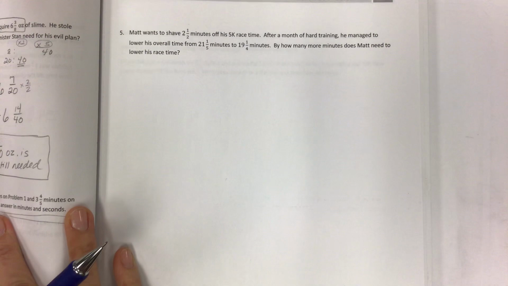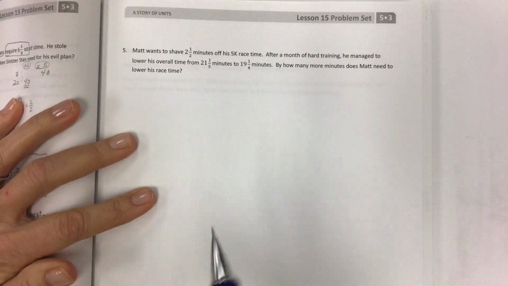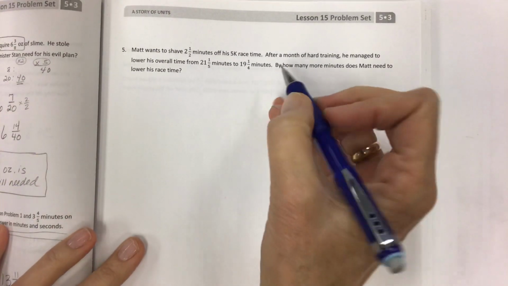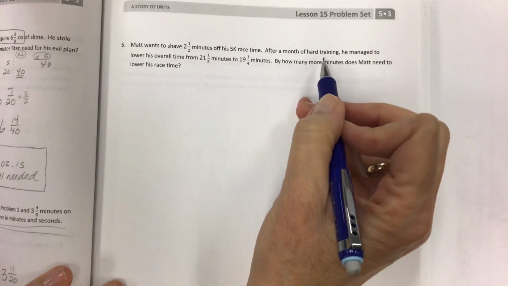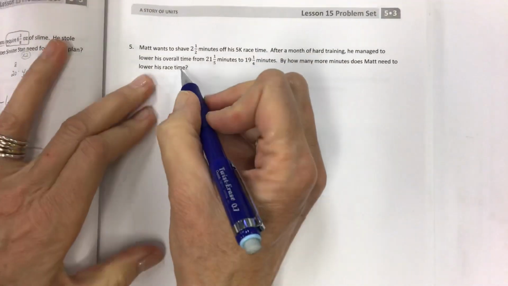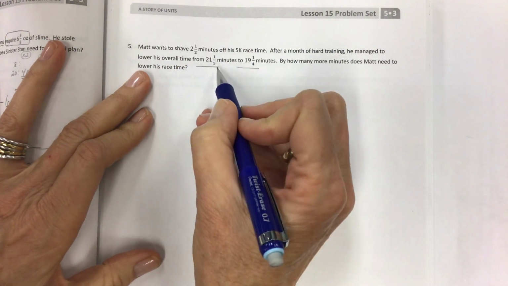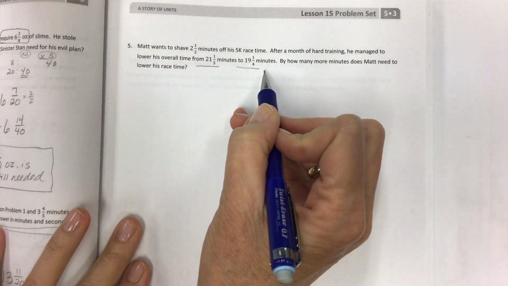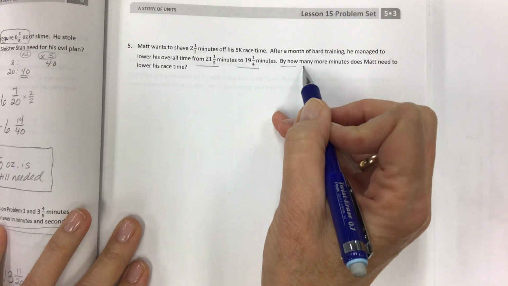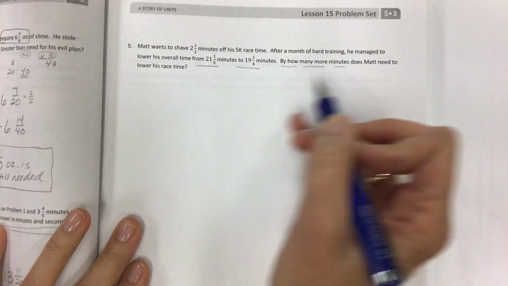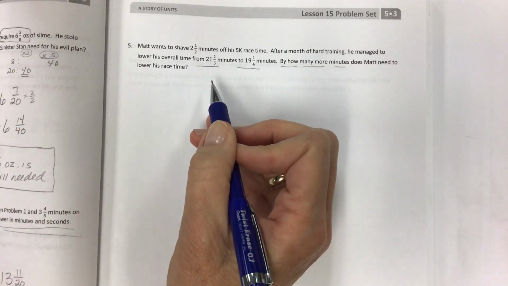Okay, last one. Matt wants to shave 2.5 minutes off his 5K race time. Very lofty goal there. Good job, Matt. After a month of hard training, he managed to lower his overall time from 21 1/5 minutes to 19 1/4 minutes. By how many more minutes does Matt need to lower his race time?